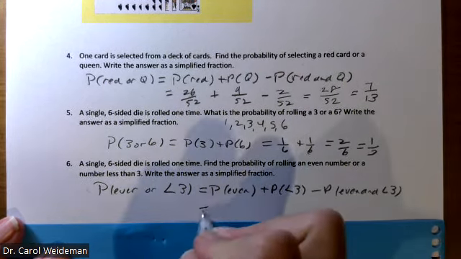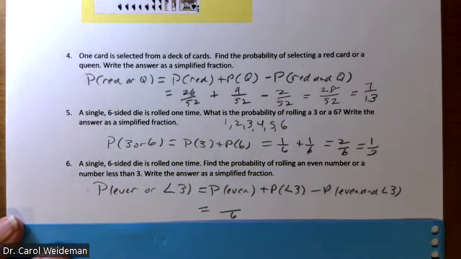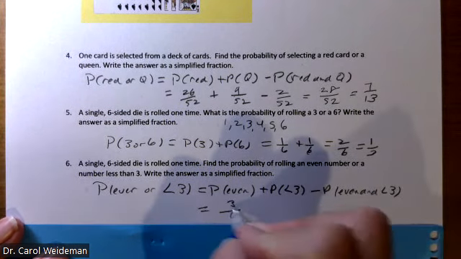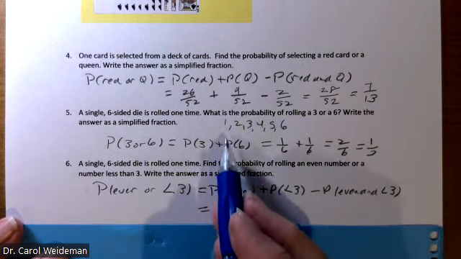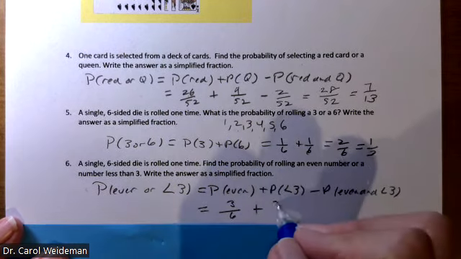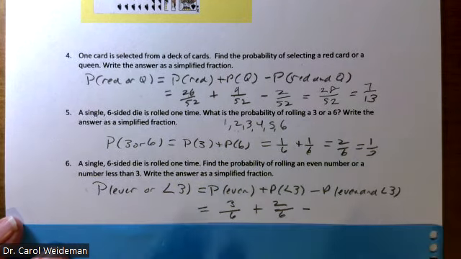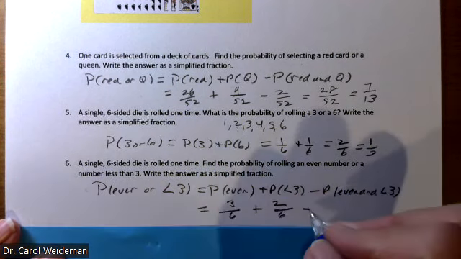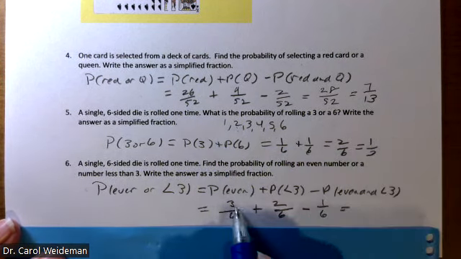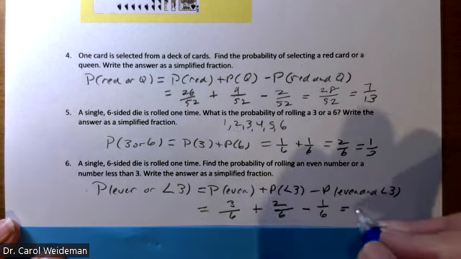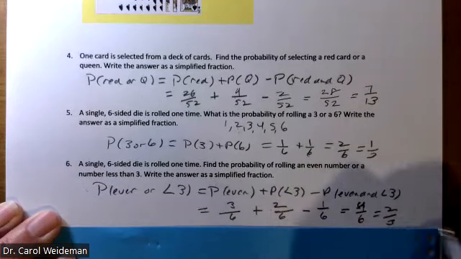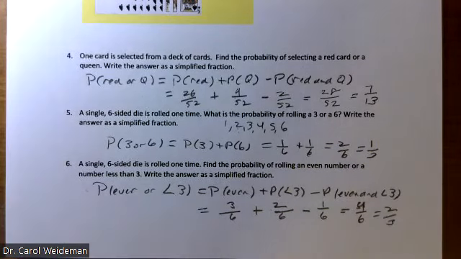Okay. So out of those 6 rolls, how many are even? 3 of them, right? Okay, how many are less than 3? There's 2, right? So that's 2 out of 6. And then we want to subtract even and less than 3, and there's going to be 1, which is the 2. So we have 3 plus 2 is 5, minus 1 is 4. Oops, 4 over 6 simplifies to 2 over 3.